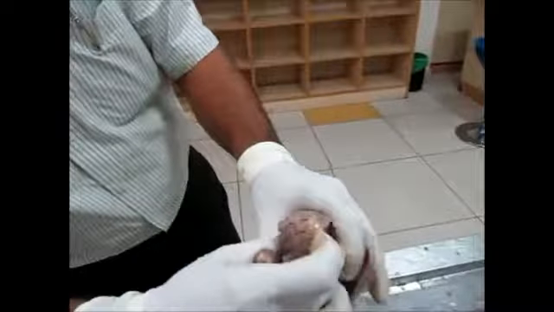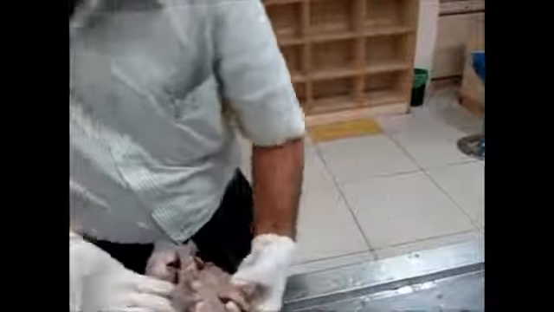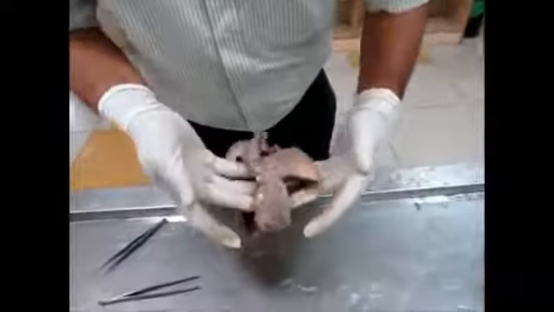This is the interventricular septum. I am holding the interventricular septum between 2 fingers. This side is the left ventricle and this side is the right ventricle. So that partition is the interventricular septum.